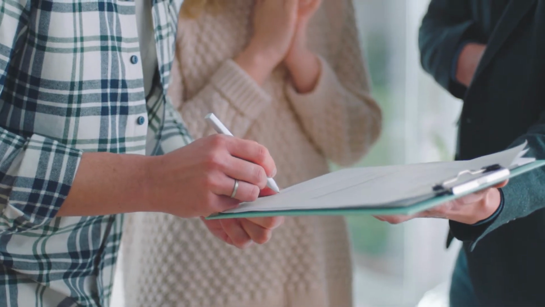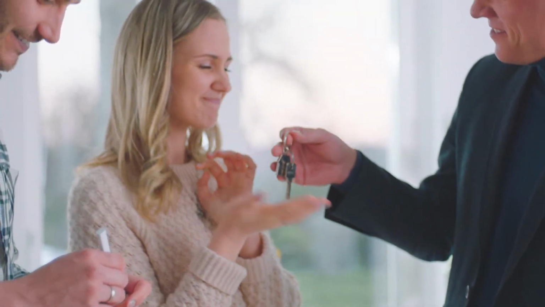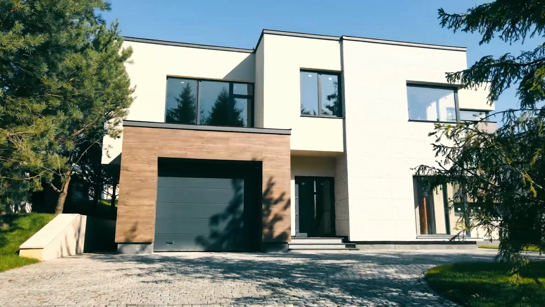And then when they exercise their option to purchase the property, you simply transfer your interest in the property to them. The original owner gets what they want, you get the difference, and then the end buyer now owns a property that they can call home.